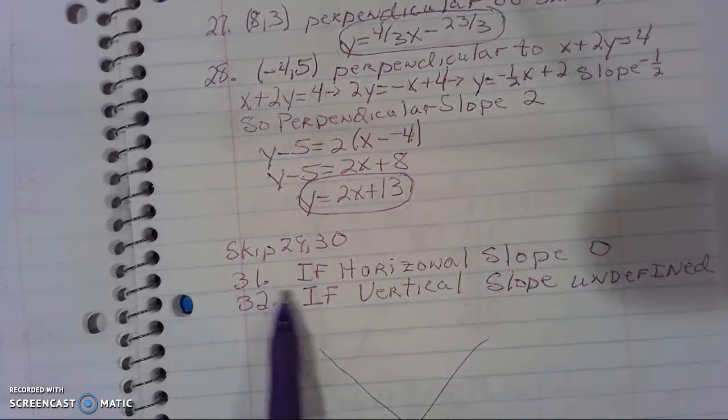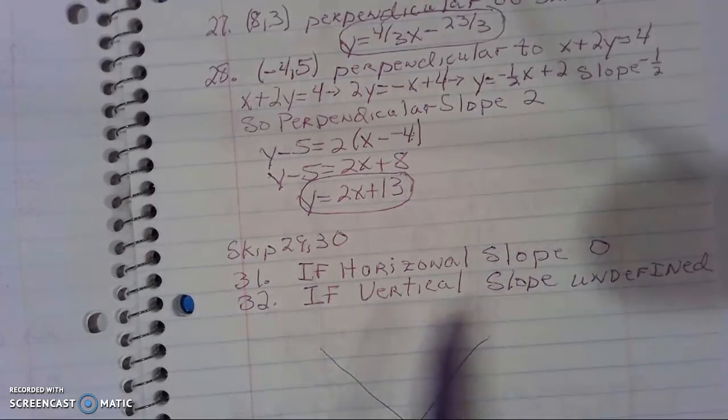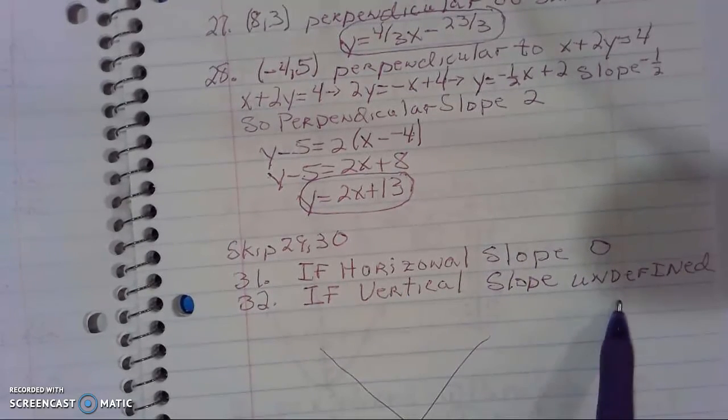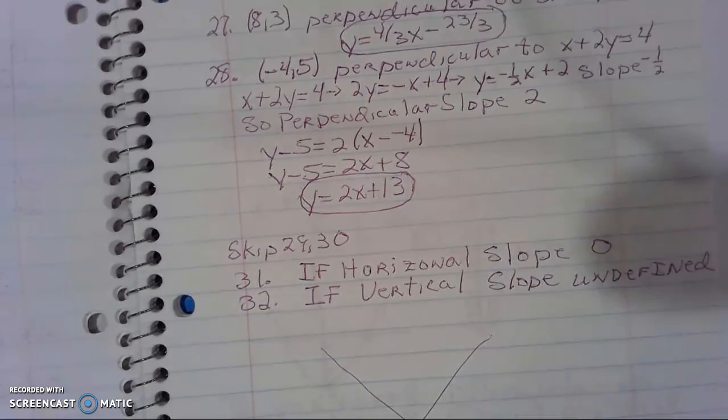I said it's all right to skip 29 and 30 because since we're teaching online, a little difficult to work with. 31, if you have a horizontal line, the slope is 0. If you have a vertical line, slope is undefined. That concludes Unit 2, Section 3.